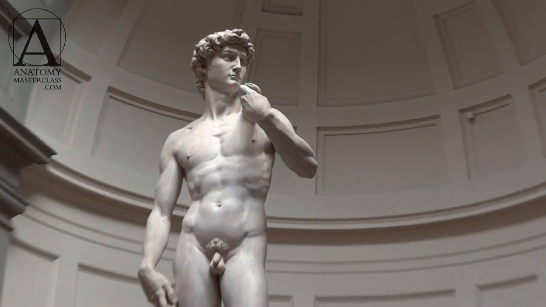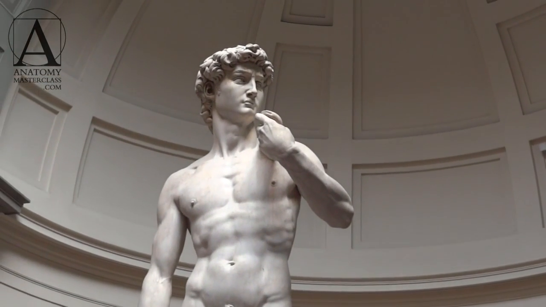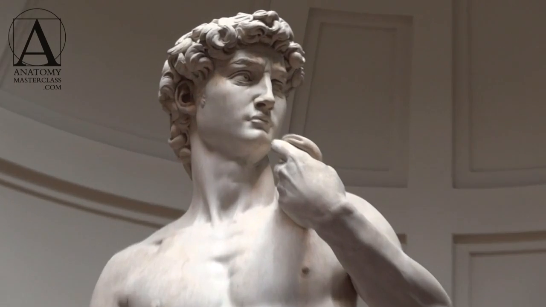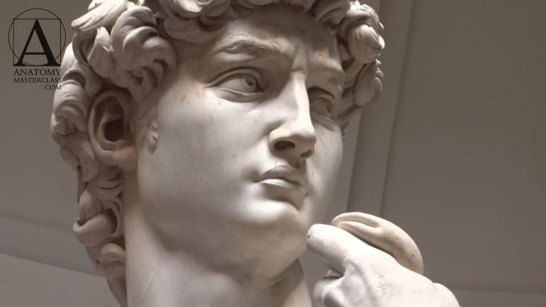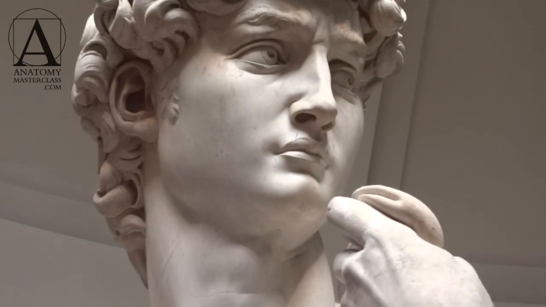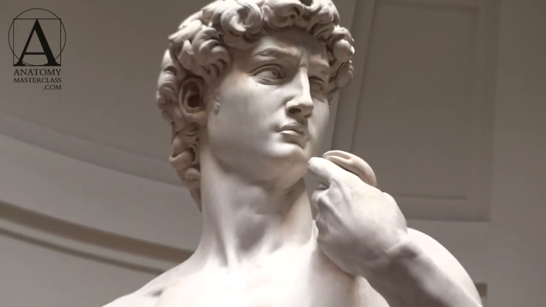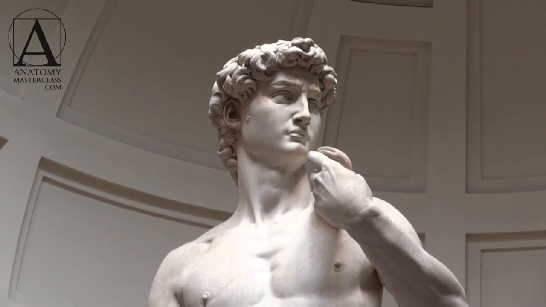The statue is of colossal size. It is more than 5 meters or 17 feet high. Michelangelo was working on it from 1501 to 1504. It is arguably the most recognized statue in the world.